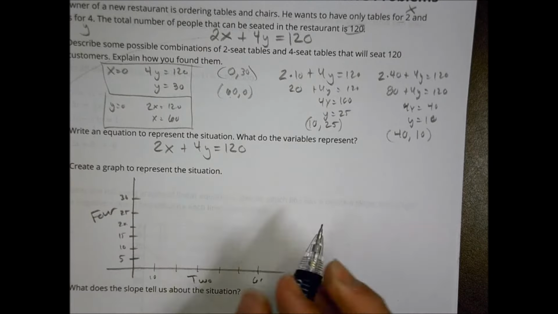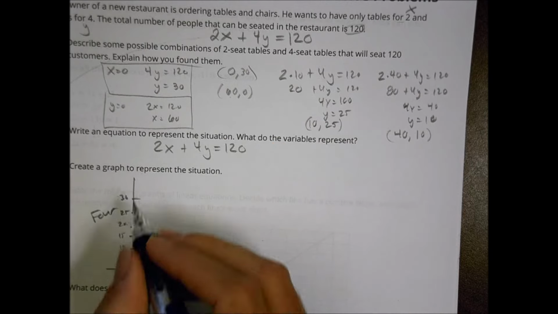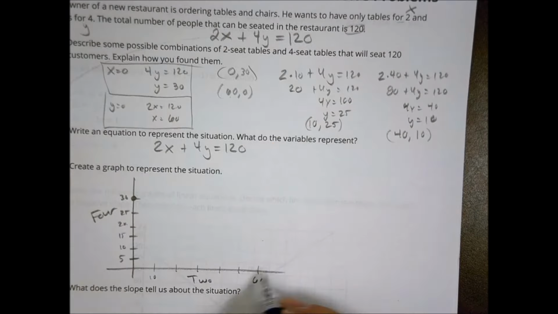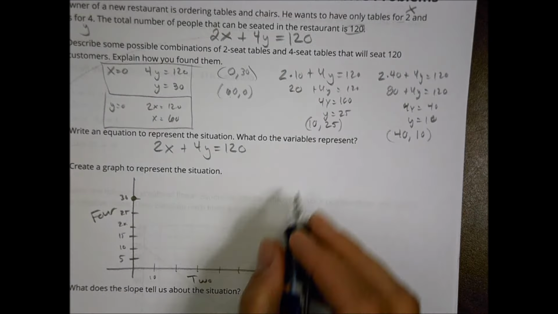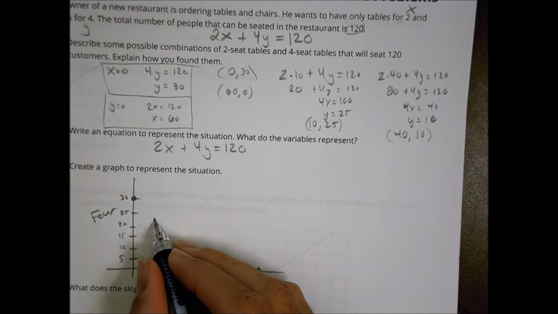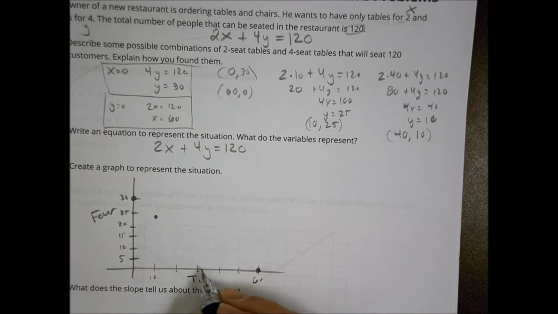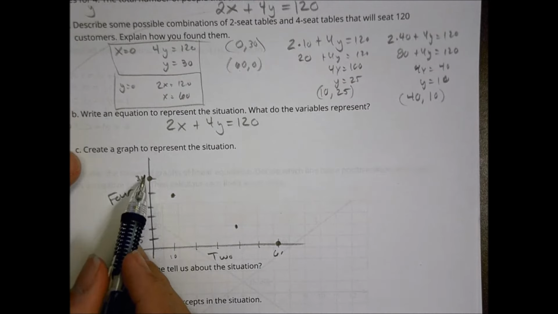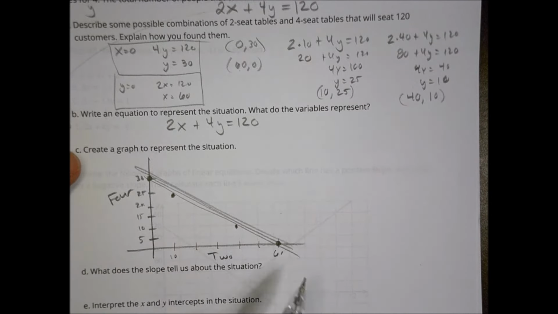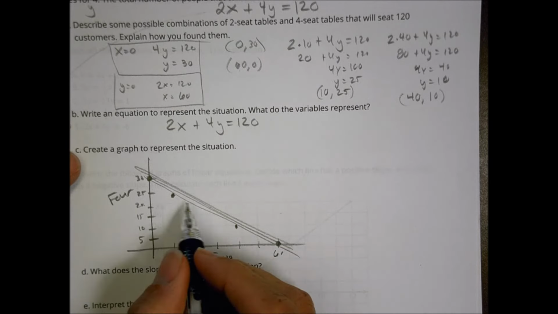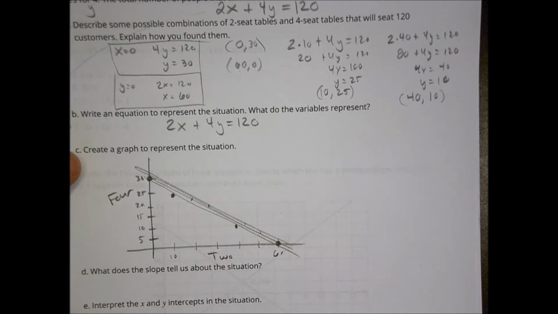And I plot those points. I have 0, 30 here, 60, 0 there. I did a 10, 25, so about there. And I also did a 40, 10, about there. So that's what my graph would look like for those 4 points. If I drew my line, I should have a straight line. It's not perfect, I know, I'm just sketching it out. But I have a line that would go somewhere around there. So these would all be solutions as well on that line.